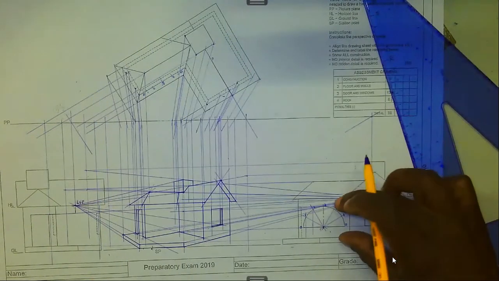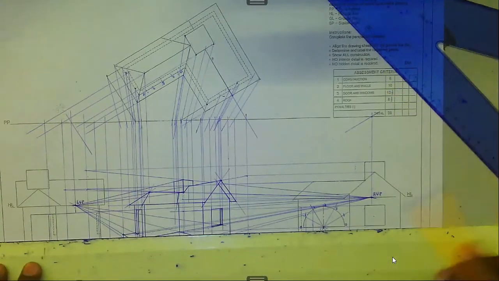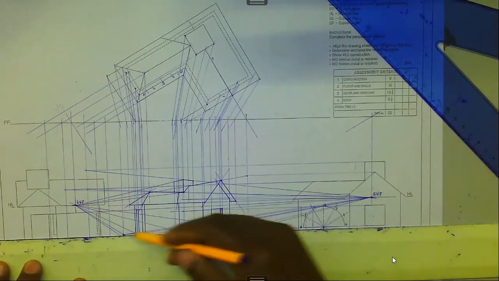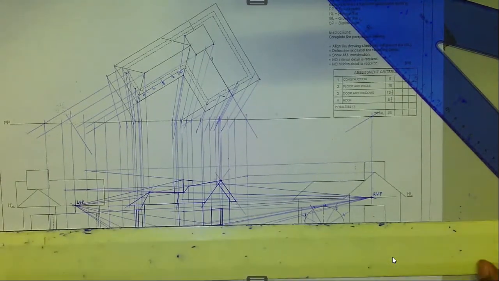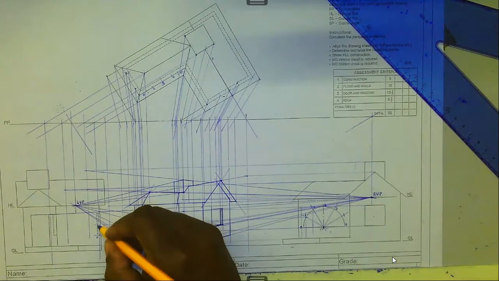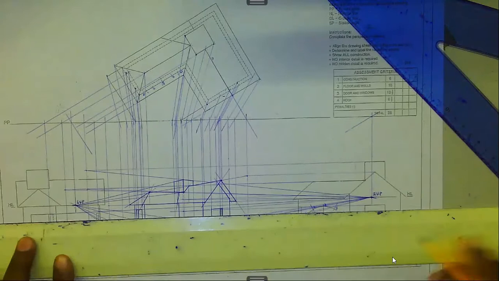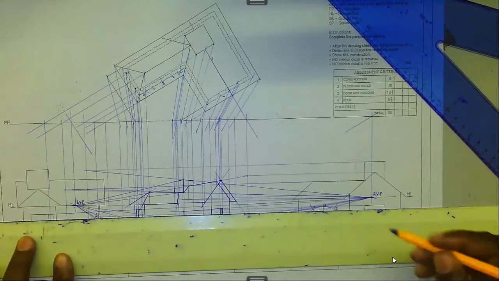So all the points in terms of the heights from the elevation should be directed to this line that we have brought down here. So I'm going to extend this. This is my point 0, right? This is my point 1. This is my point 2.